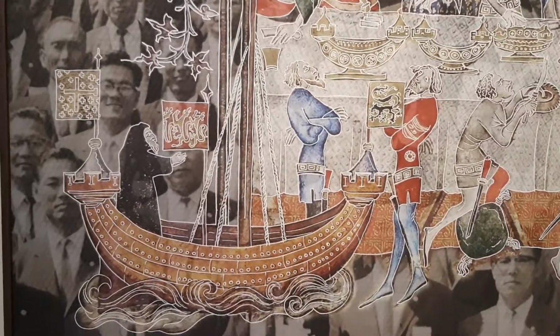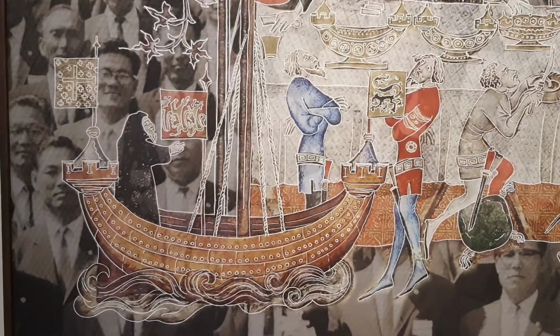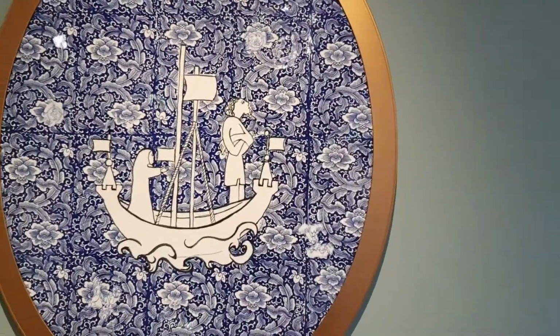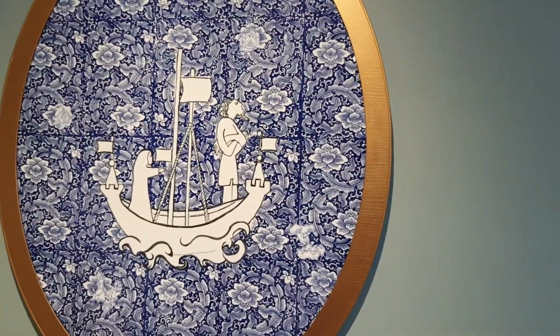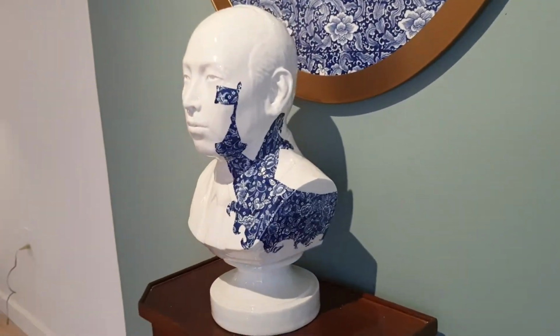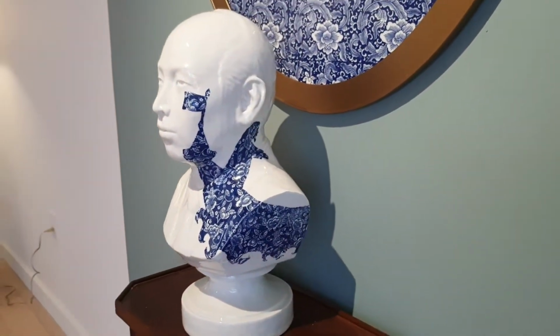So I used this boat image as a motif in several different places, including this pairing here. I have the same design here against the transfer pattern, and I also have the same design here on the portrait bust of my father.